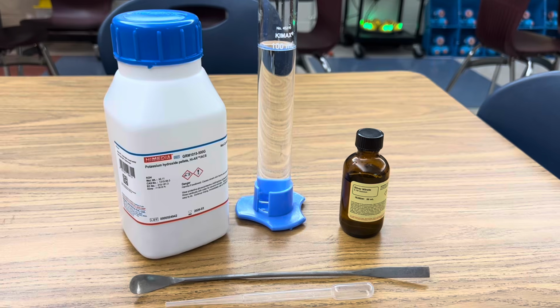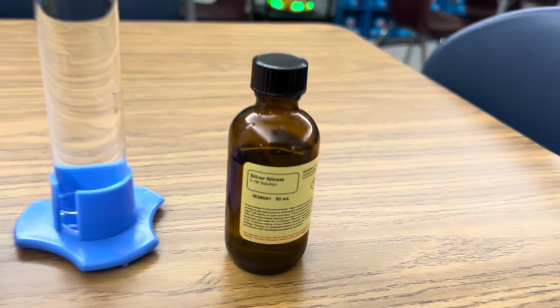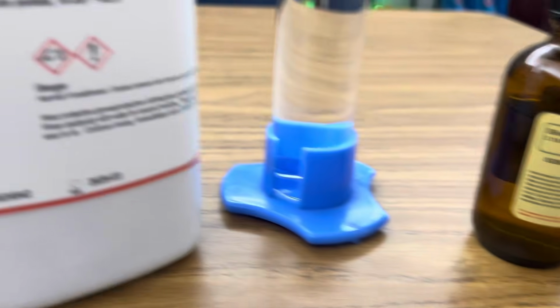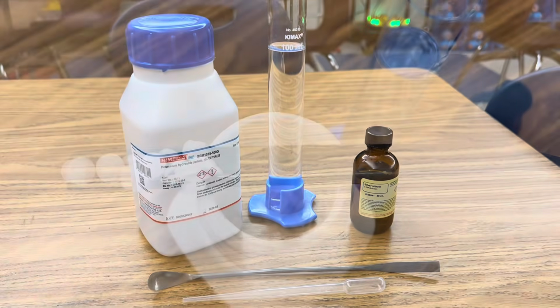Welcome back to RamZland. Today I want to share with you the precipitation reaction of potassium hydroxide and silver nitrate. Check this out. All I'm using in this investigation is 100 milliliters of distilled water, an aqueous solution of silver nitrate, potassium hydroxide, my dropper, and a spoon.